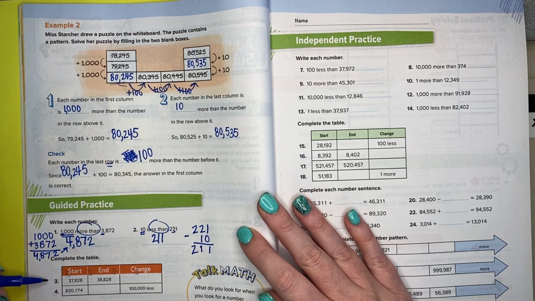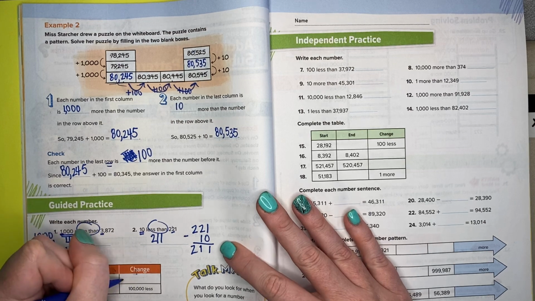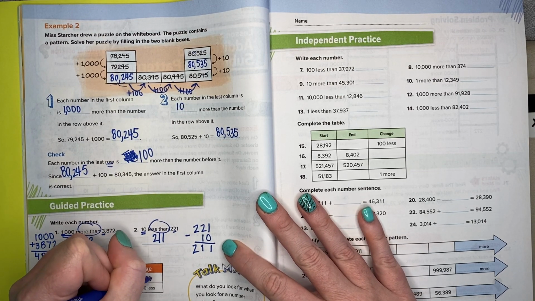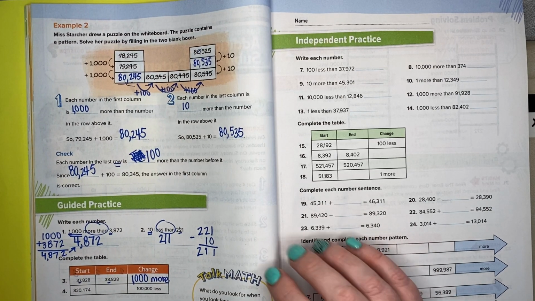Let's look at number 3. It says I start with 37,828. I end with 38,828. Which place value changed? My thousands place went from a 7 to an 8, so my change was 1,000 more, okay? The change was 1,000 more.